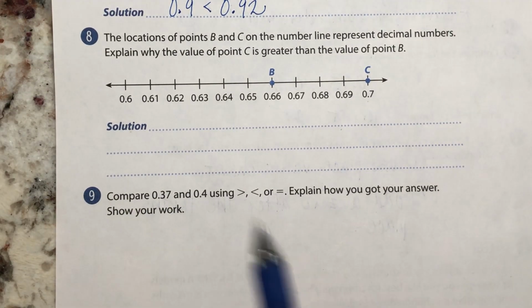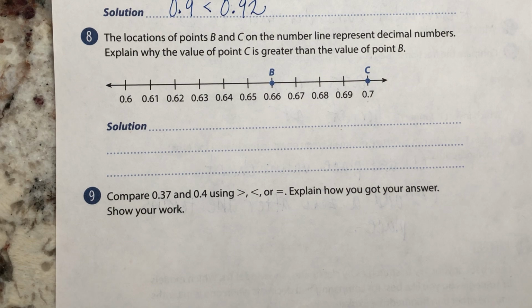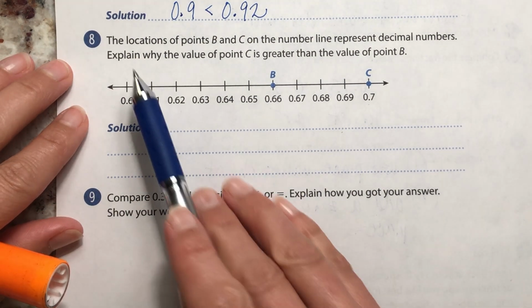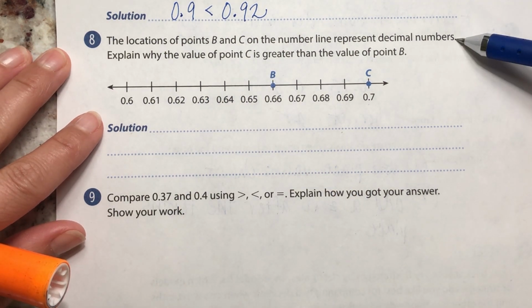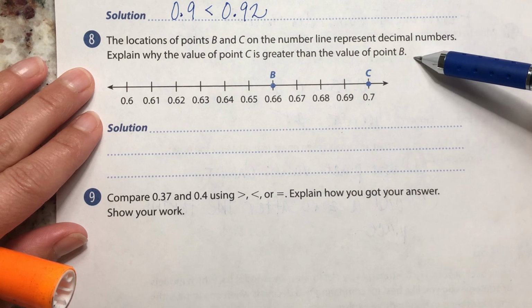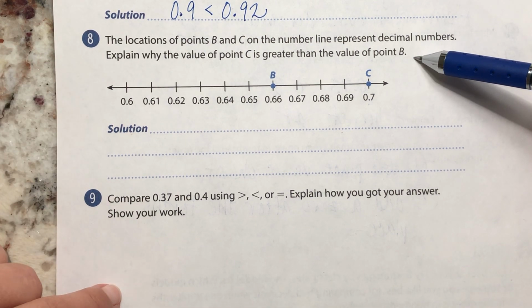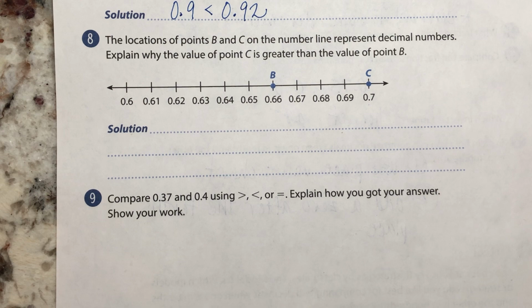And number 8 here, it's slightly different. It's using a number line, but we've been using number lines before, especially when we are comparing fractions. So this shouldn't technically be new using a number line. The locations of point B and C on the number line represent decimal numbers. Explain why the value of point C is greater than the value of point D.